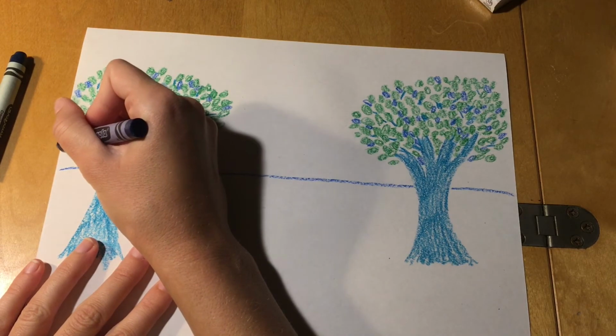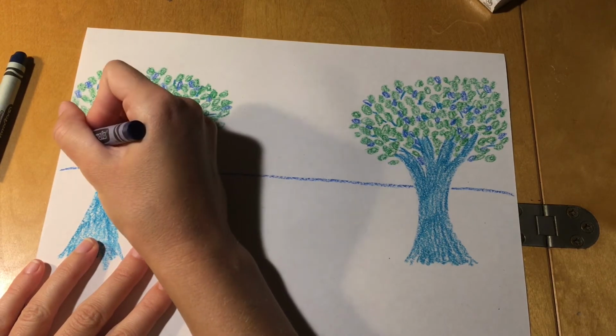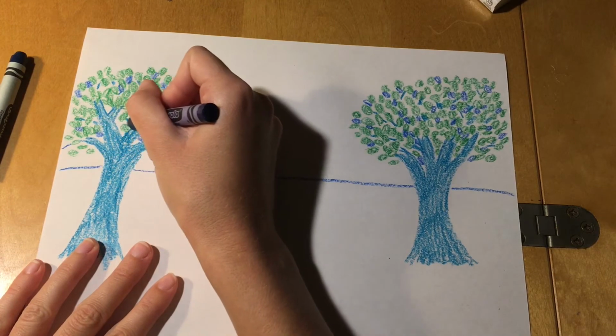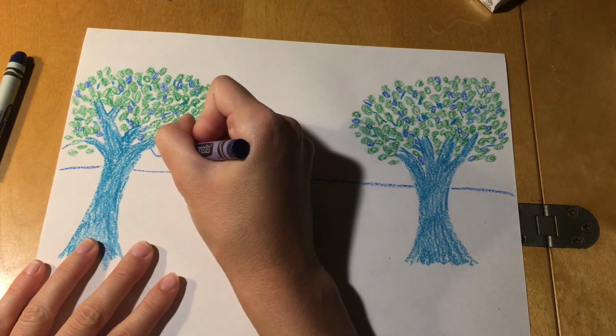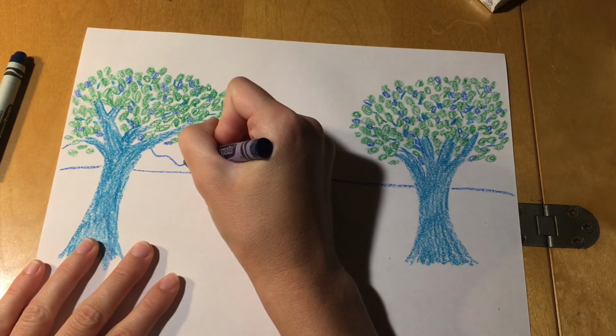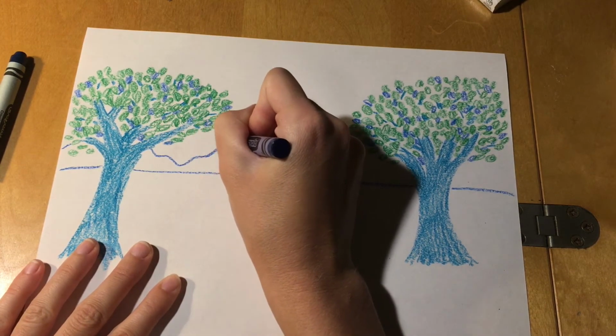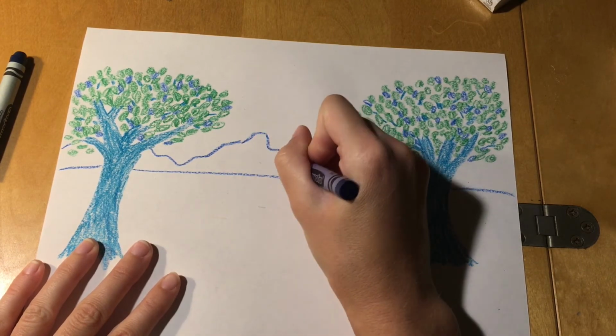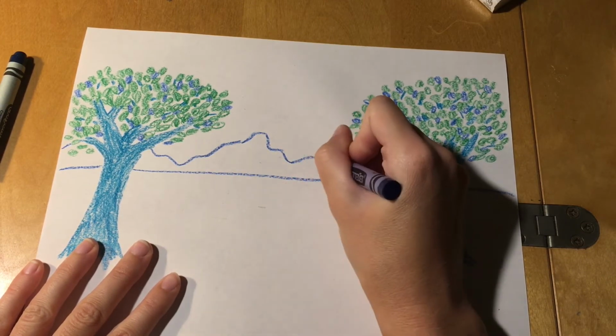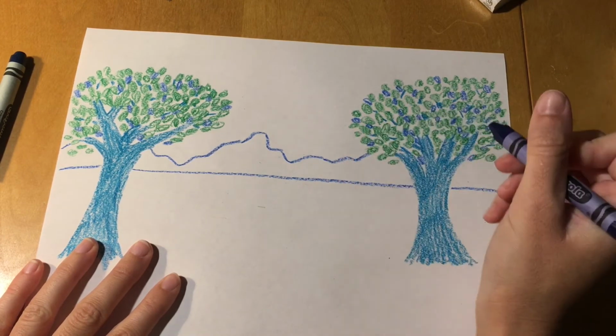Now I think I'm going to create some mountain shapes starting over here. Maybe the mountain goes up behind the tree. Maybe it comes down somewhere over here. Got a mountain there. Maybe it comes up here somewhere, down a little bit, comes back up behind this tree.